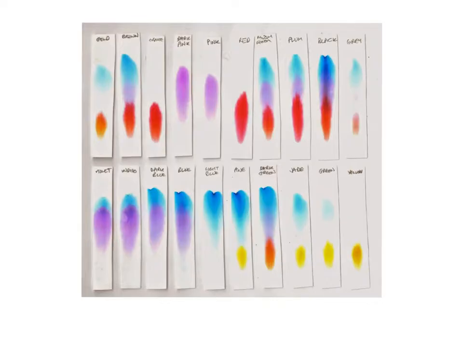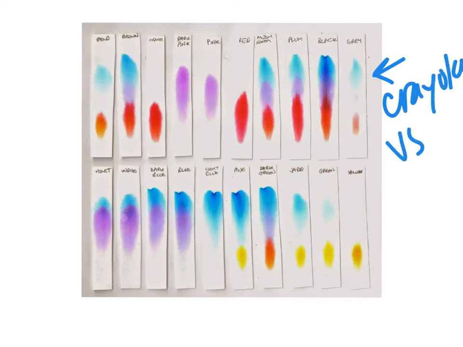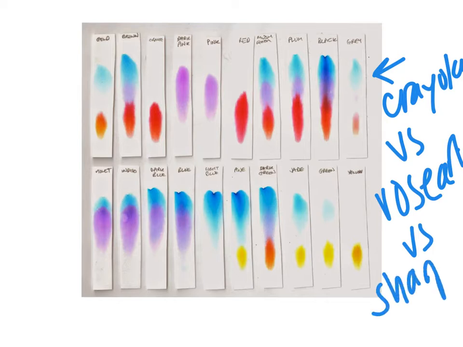All right, so looking here at different markers. And again, markers are different. So if I use Crayola black marker versus Rose Art versus a Sharpie, they're all going to have a different amount of each of these colors that make up their color.